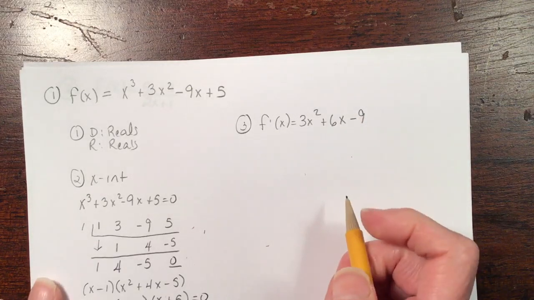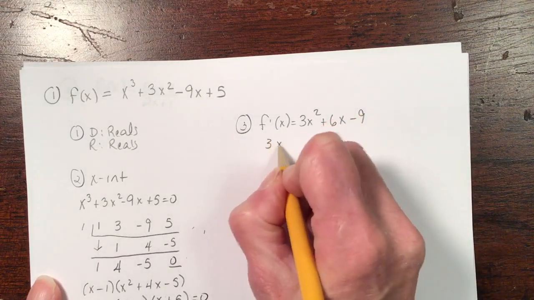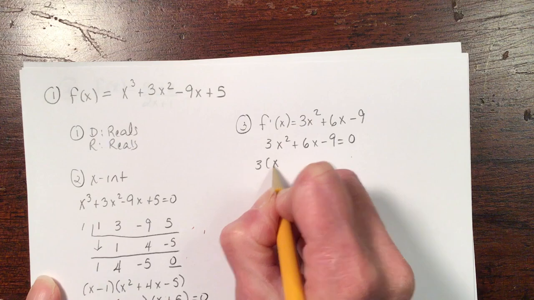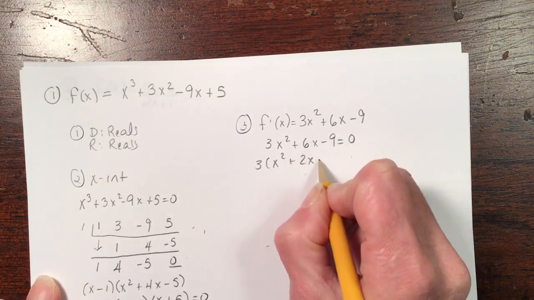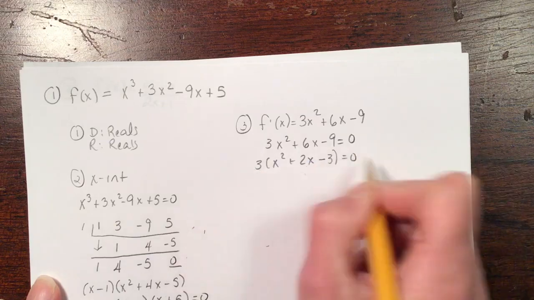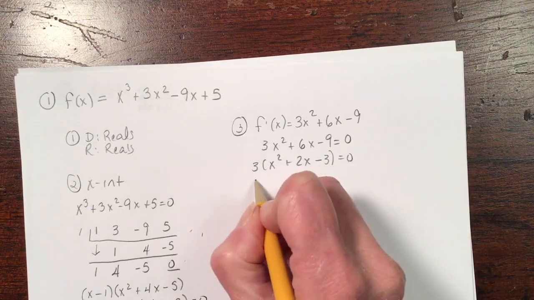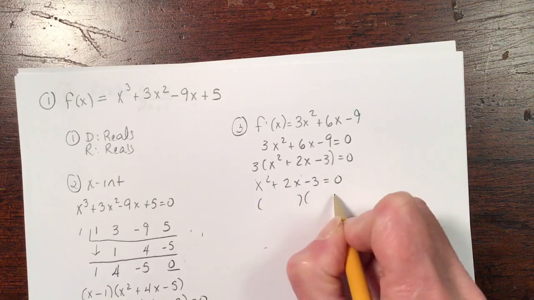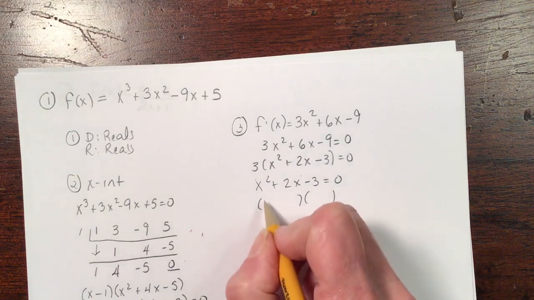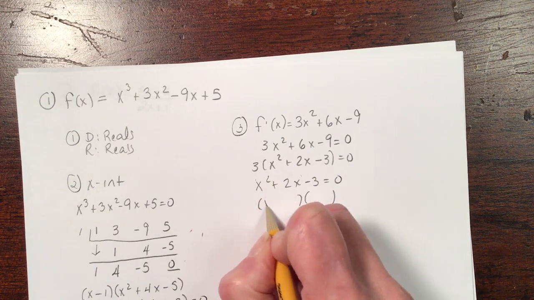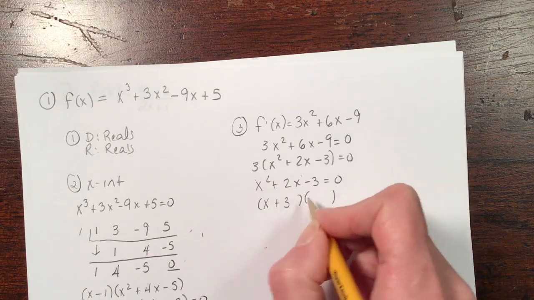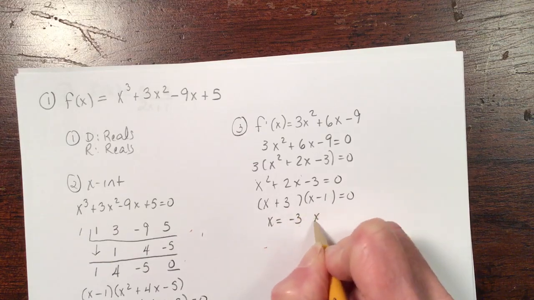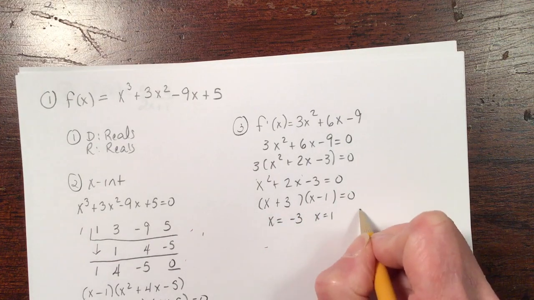And now I'm going to set this function equal to 0. Now, I expect you to be able to do this math on your own. When we go to find our zeros, we factor. I can just disregard that 3, because if I divide it over, I'll get this. And the zeros of the derivative are, I get x plus 3 and x minus 1. So negative 3 and 1 are going to be critical values for this function.